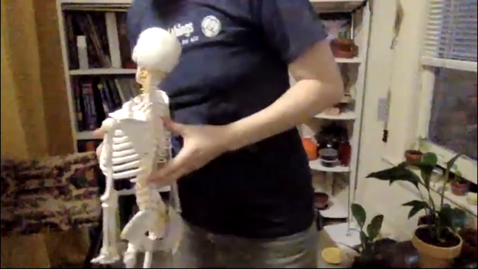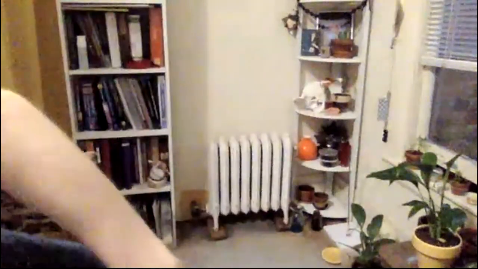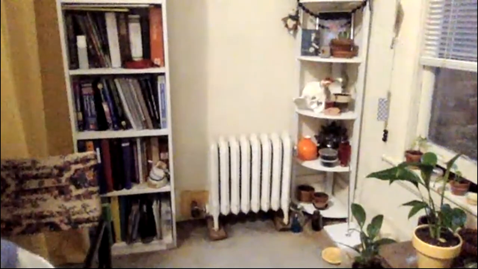So we talked about the psoas when we talked about what happens when we sit too long. So sitting, you're doing the opposite of stretching the psoas.